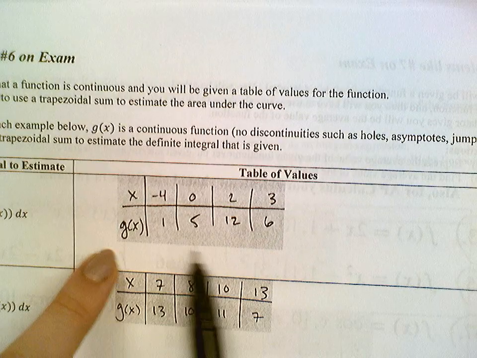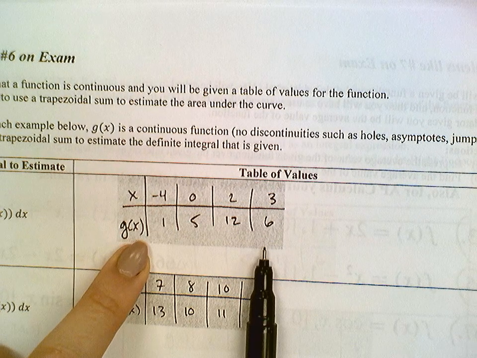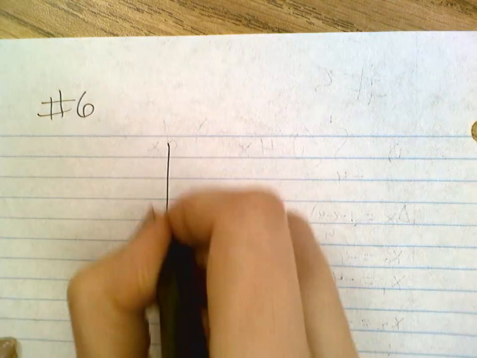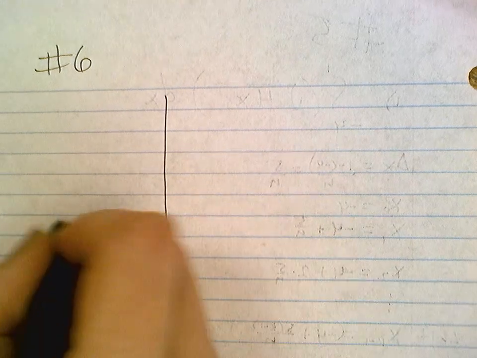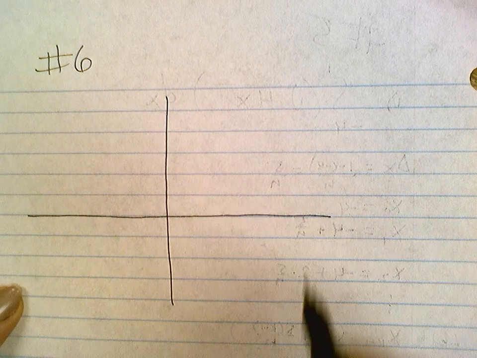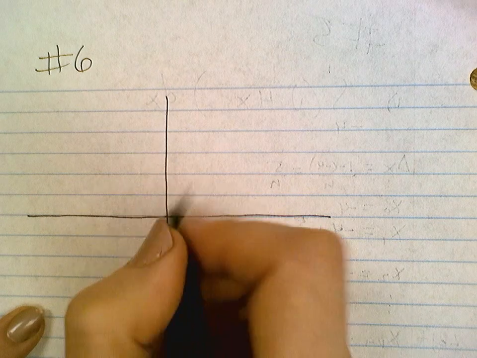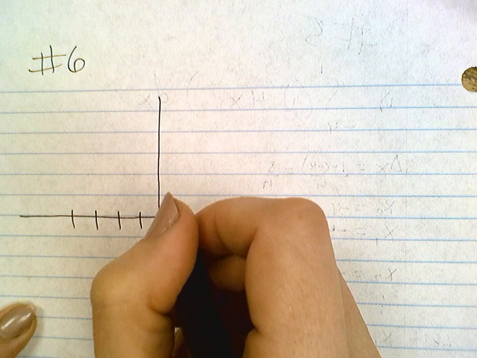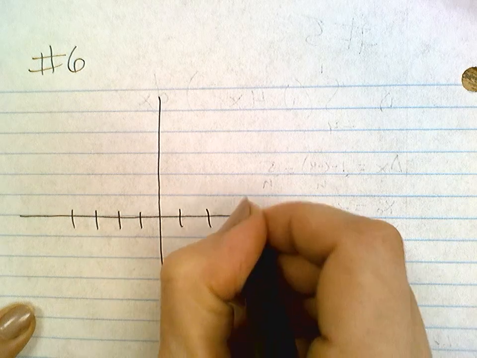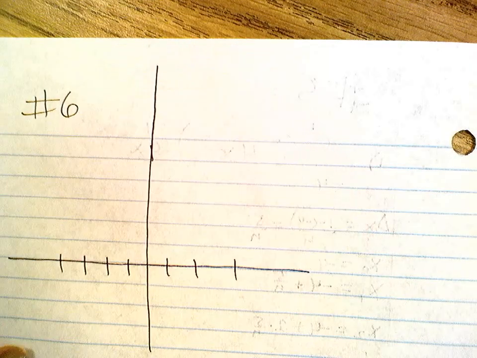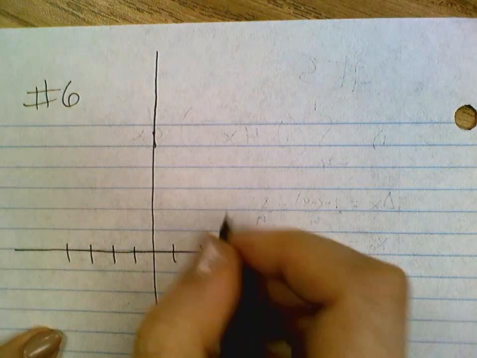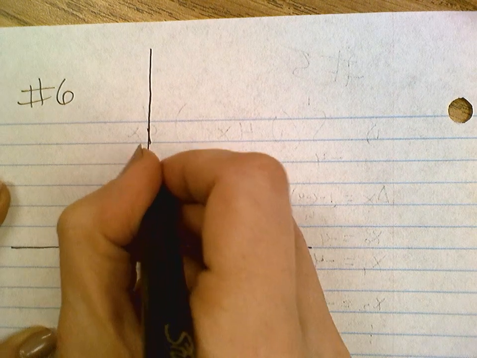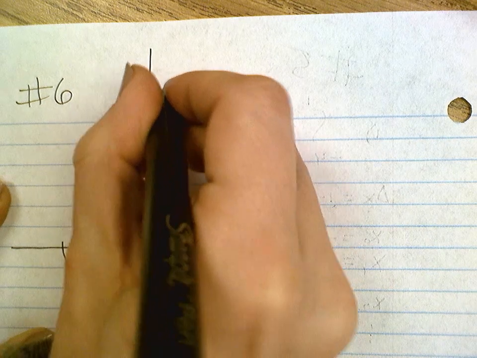So I'm going to plot these points, like do a sketch. Some of you, if you could do it in your head without a sketch, that's fine, but a sketch is nice. I want to go all the way up to 12, because that's my highest.